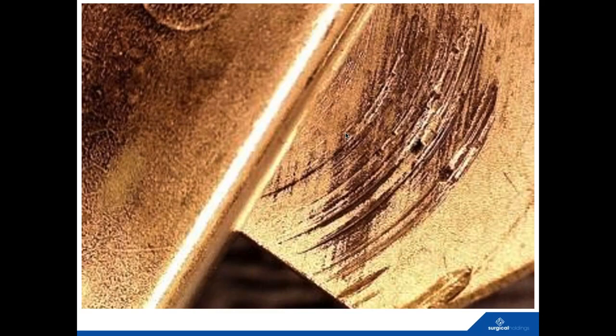But rarely are you going to pick up a scissor that's been on a tray for a while and not see some sort of score marking on it. Would you agree on that one, Bob? 100%.